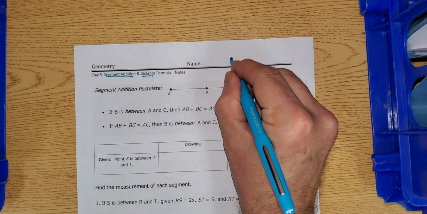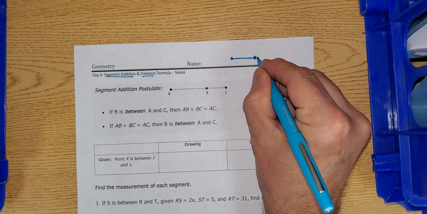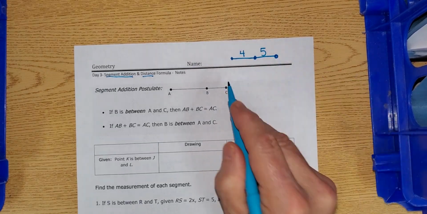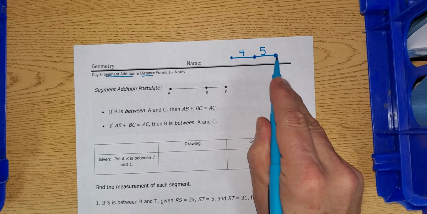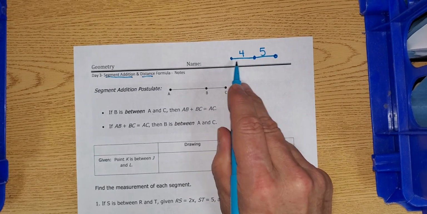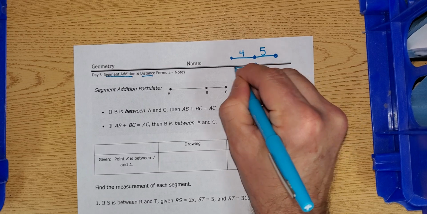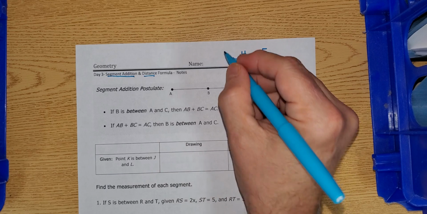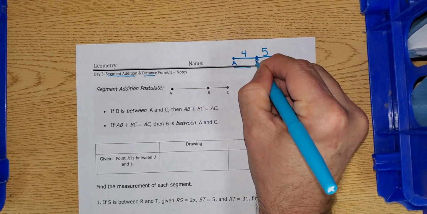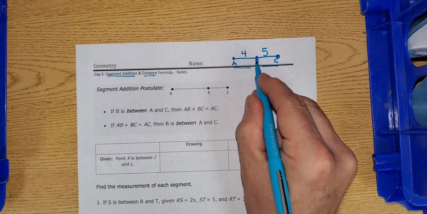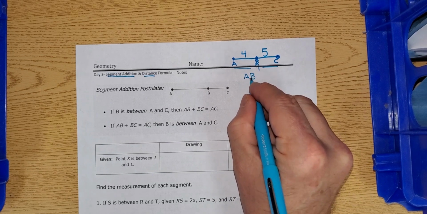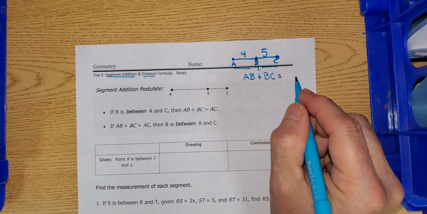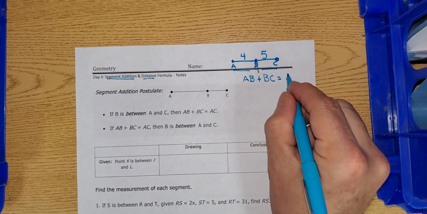If I had a segment, okay, and then another segment connected to it, and this was, say, 4, and this was 5, then how much is this whole segment? Well, of course, it's 9, right? Okay, so we're starting to put letters on here, or points. So that's like A, B, and C. So AB plus BC is equal to the whole thing, AC, right?